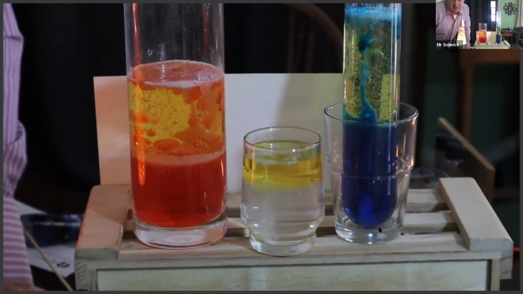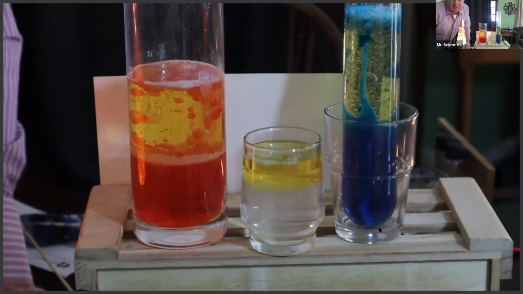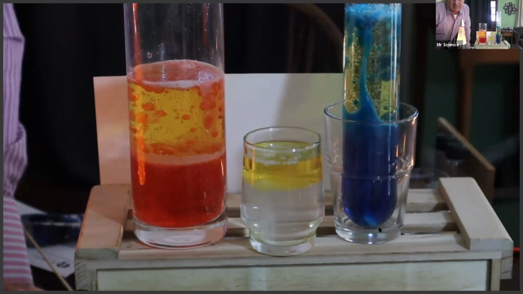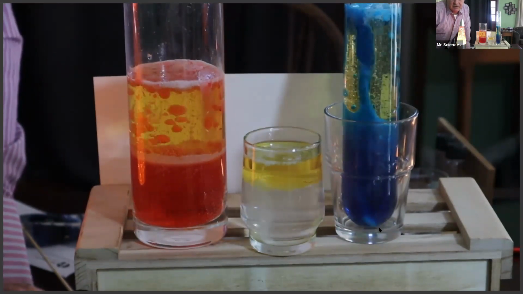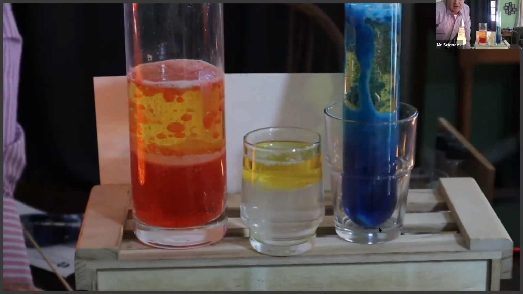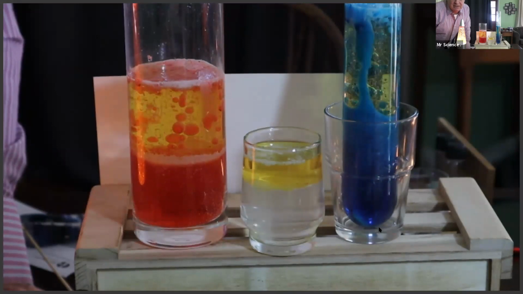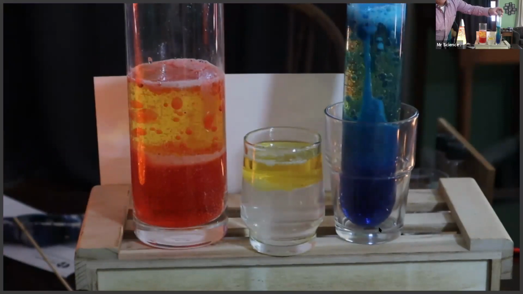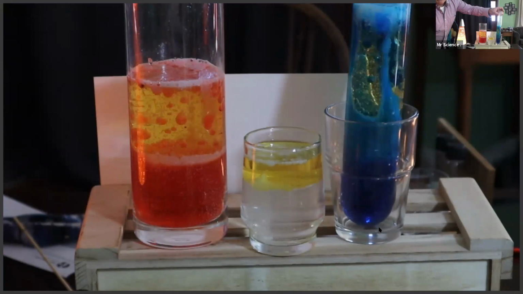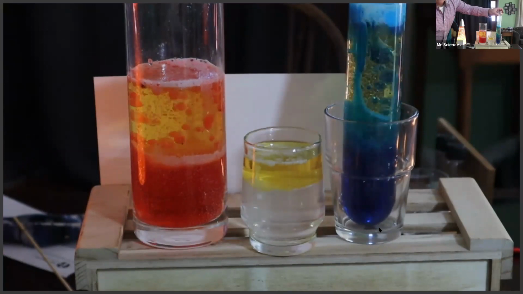Raise your hand if you like the blue one, or if you like the red. Raise your hand if you like the red one, or if you like the blue one. You can raise your hand, or if you like the clear one. Oh, look at the blue one going crazy now. So that's kind of cool.